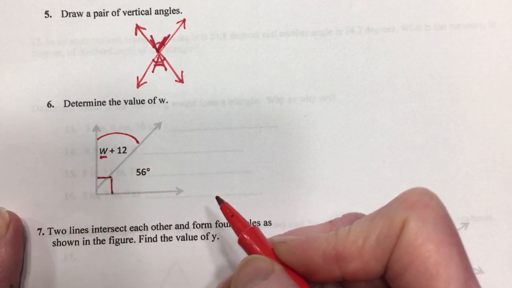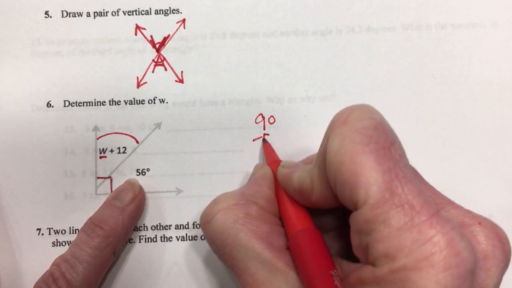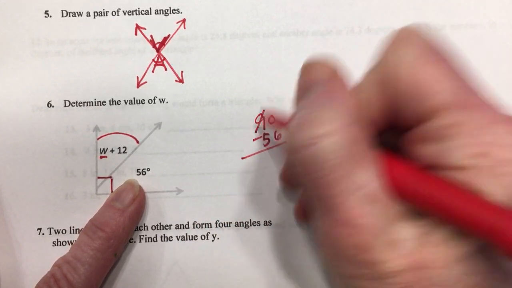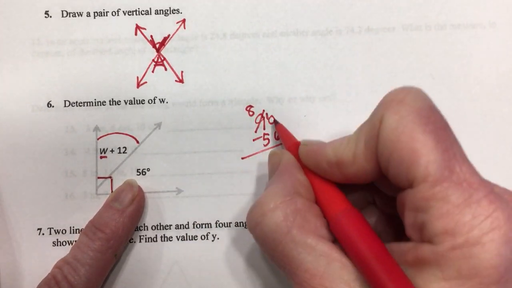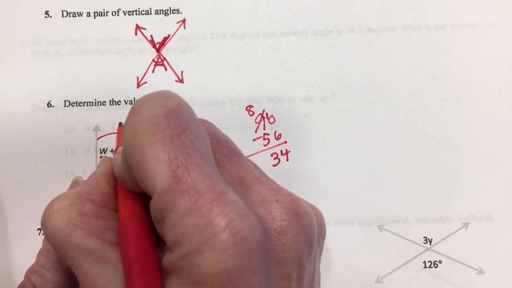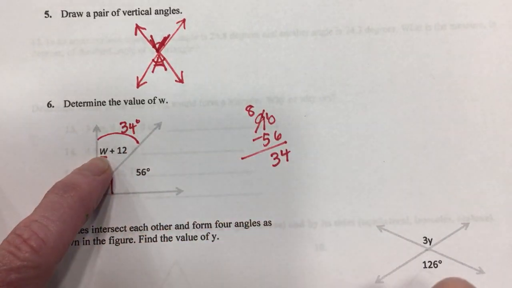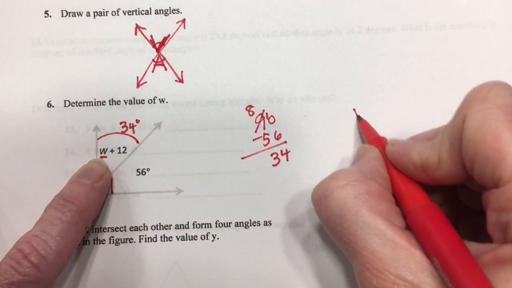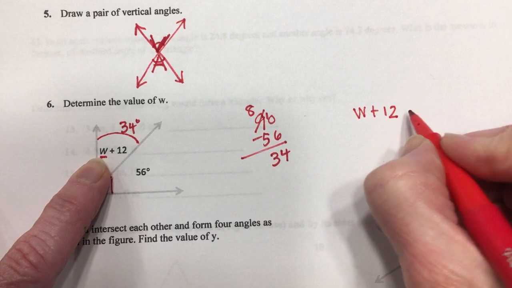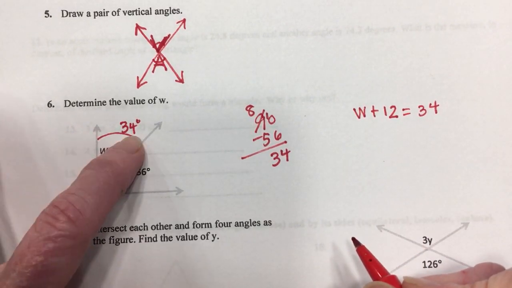I know that this one's 56. So I can figure out this angle by subtracting 90 minus 56. All right, so be careful. Borrowing, 10 minus 6 is 4, 8 minus 5 is 3. So I know this entire angle here is 34 degrees, but that's not my answer because I need to solve for W. So I know that W plus 12, all right, an equation now, is 34 degrees, because this whole thing is equal to 34.